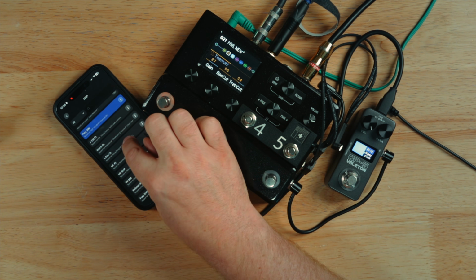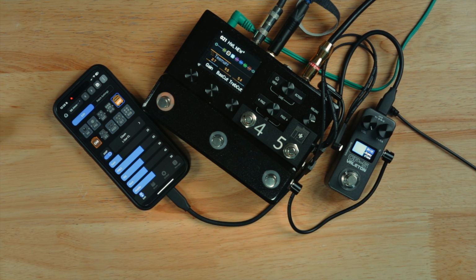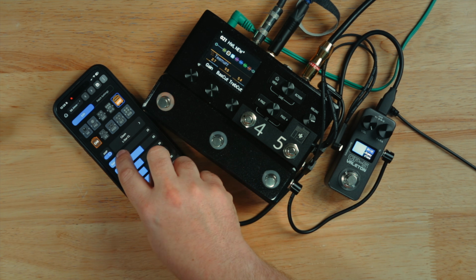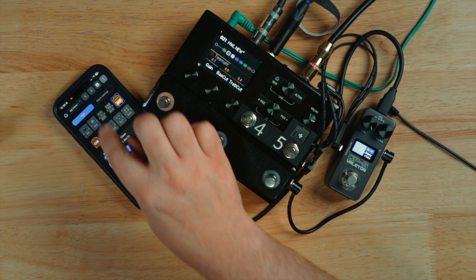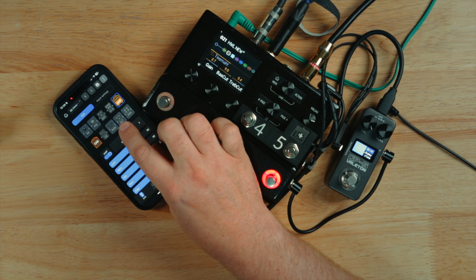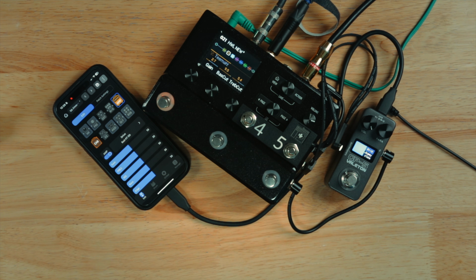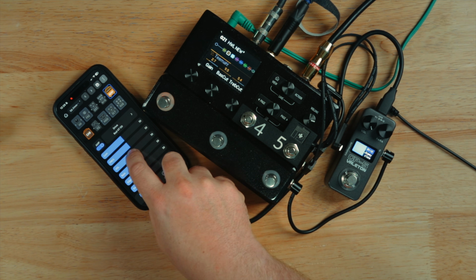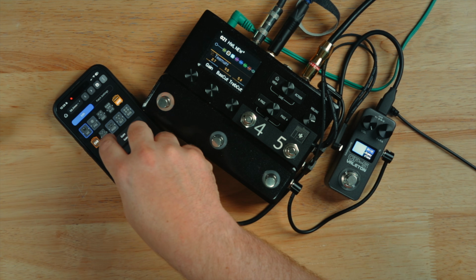Let's try a different amp. Yeah, I don't really like that amp at all, so let's go to something else. Bad Cat. I mean, that's kind of cool. Let me just take the volume down a little bit. Or I can turn the noise gate on.